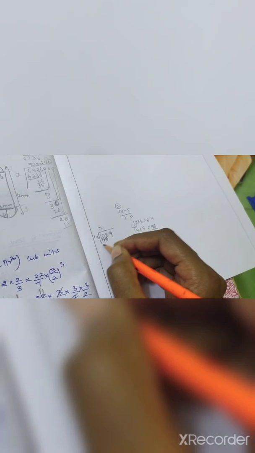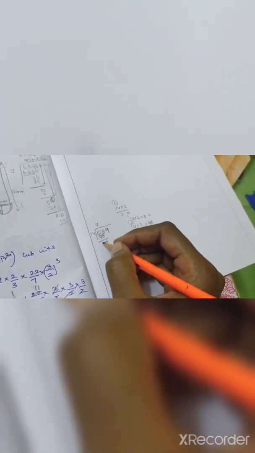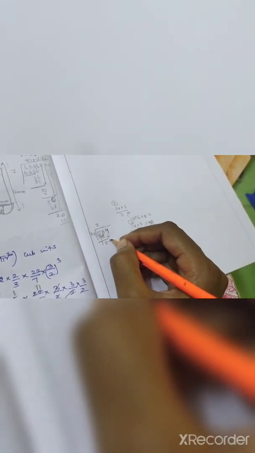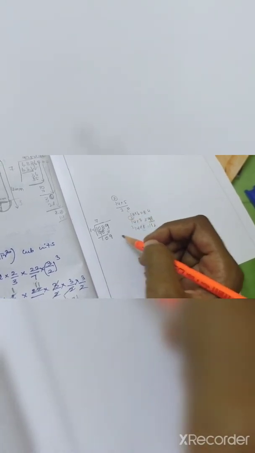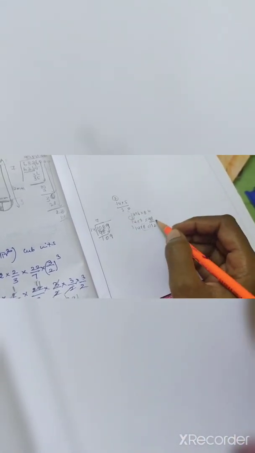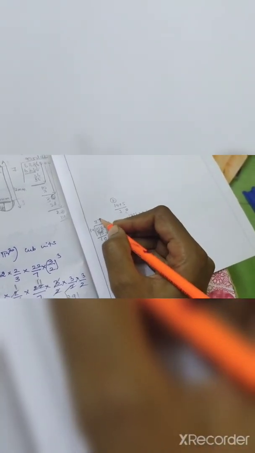So 98, 108 minus 98 is 10, 1 balance. I put the 9 downwards, so 109. It's also a lesser value, so again 7.